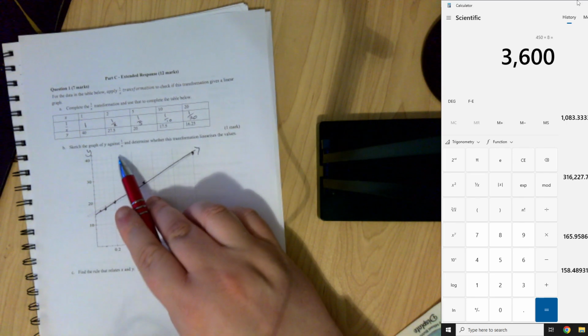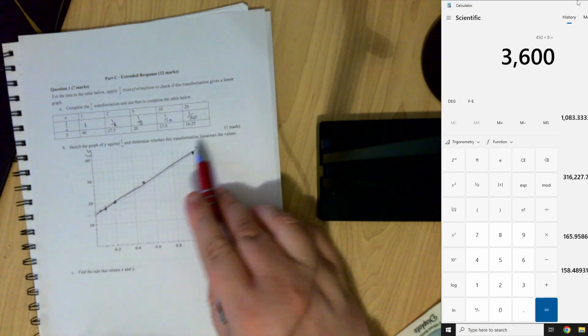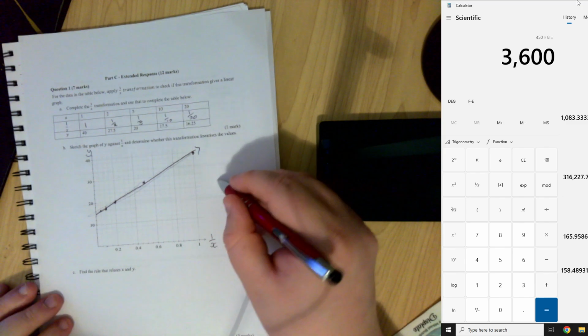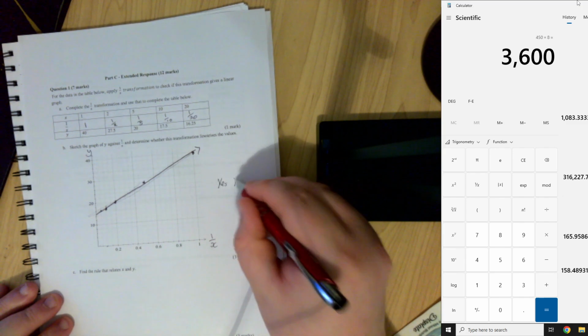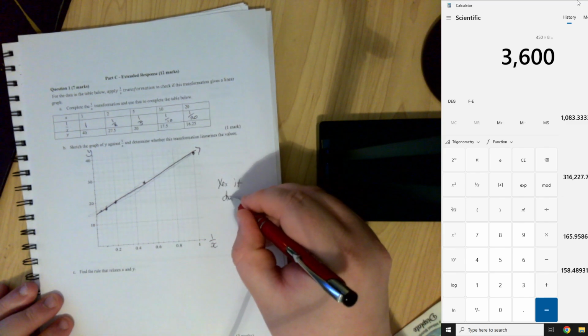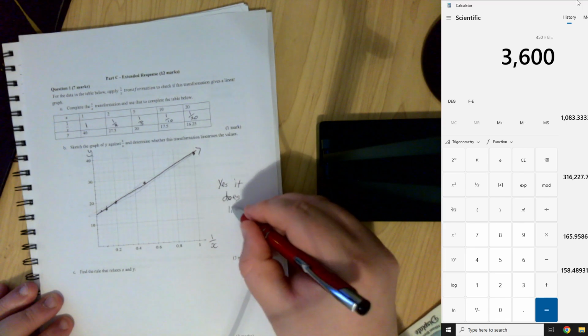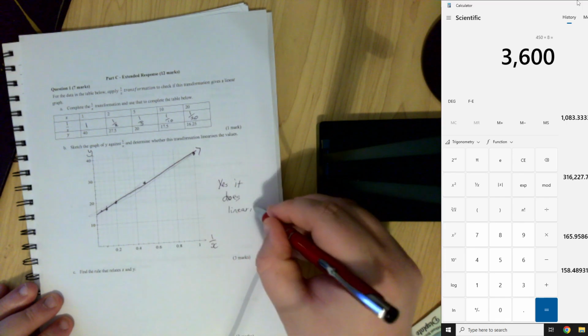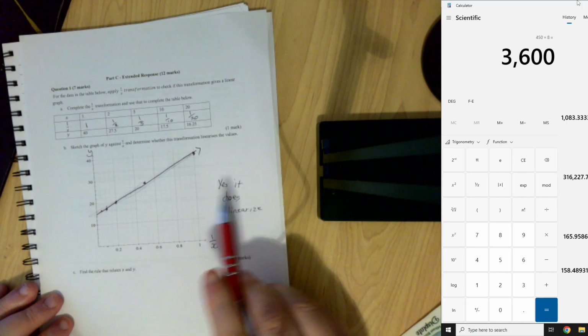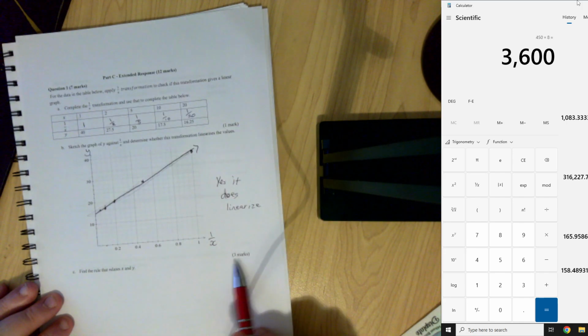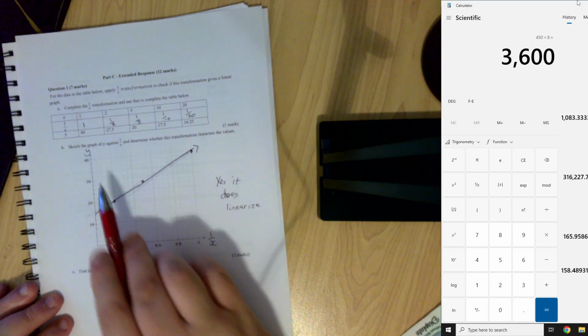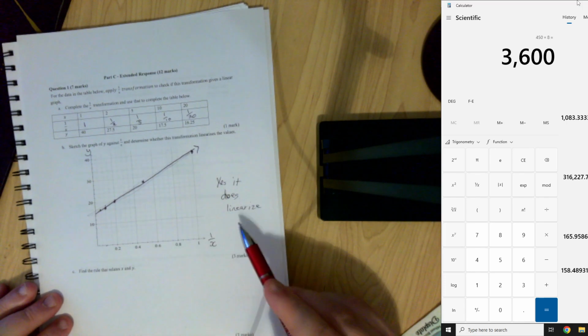It says sketch the graph of 1 over x and determine whether this transformation linearizes the value. I'll say yes, it does. Linearize. Alright, because there are 3 marks here, 1 for the axes, 1 for the sketch, 1 for that answer.